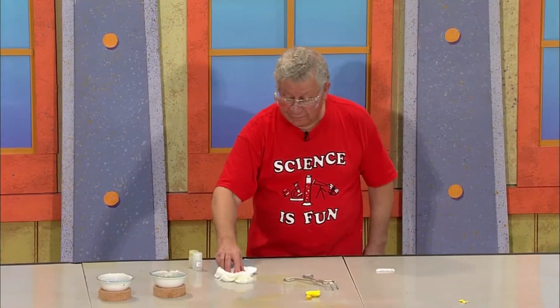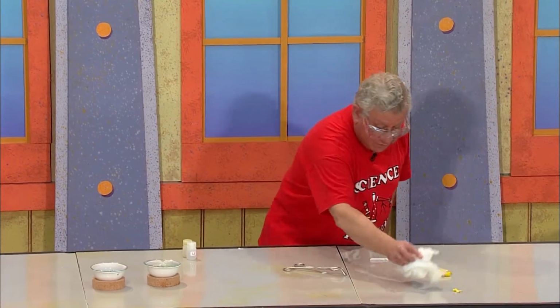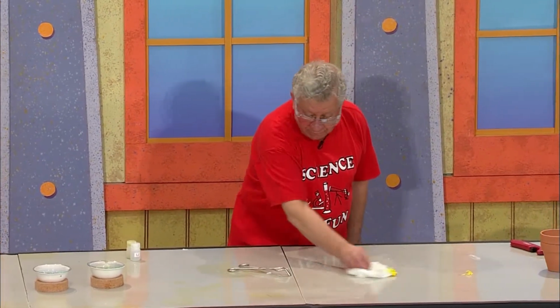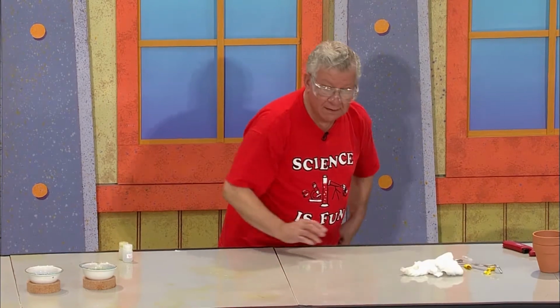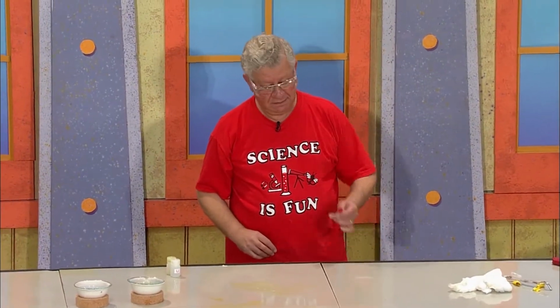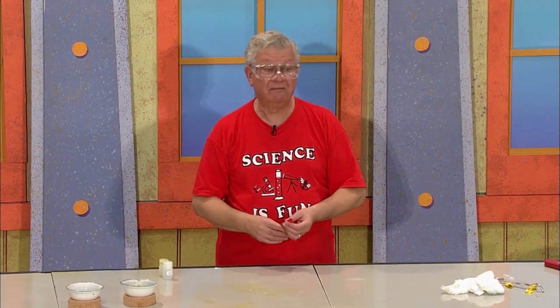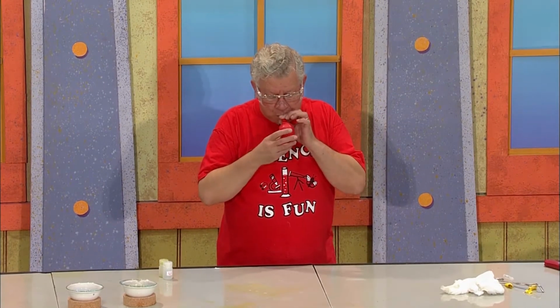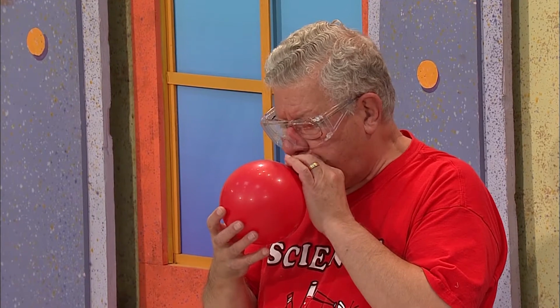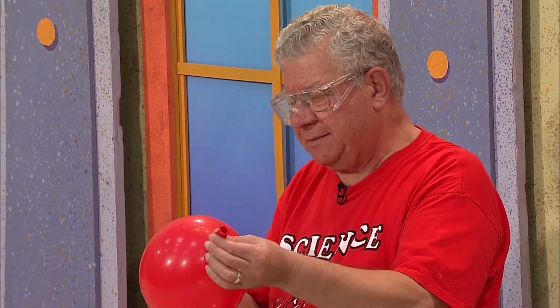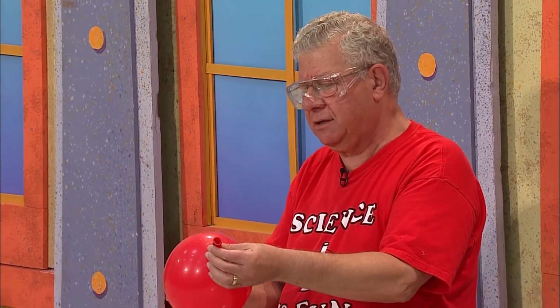I really like to do experiments with balloons, and I'm going to now reach into my pocket and get out a balloon. And I'm going to inflate the balloon. That's about big enough. Maybe I'll let some air out.